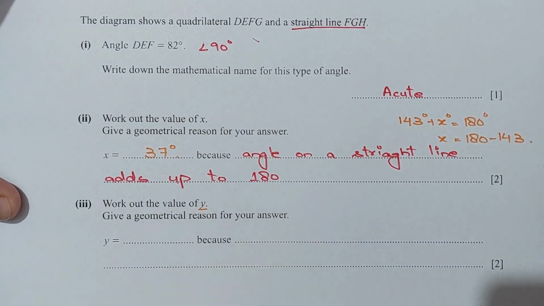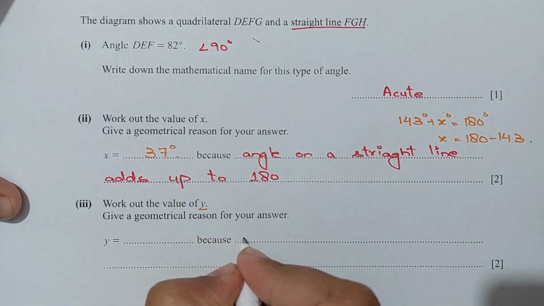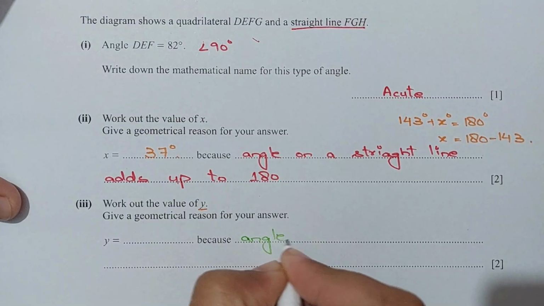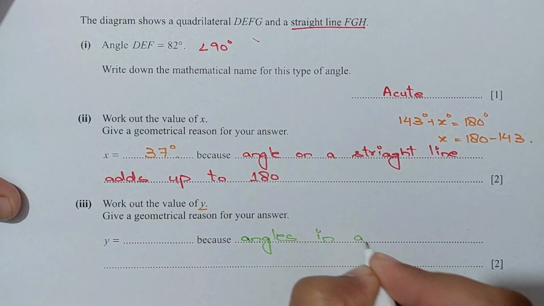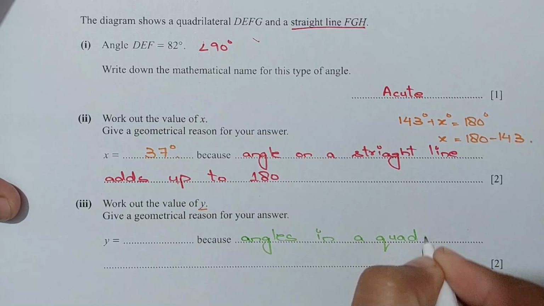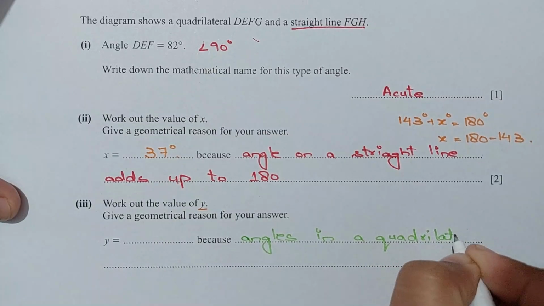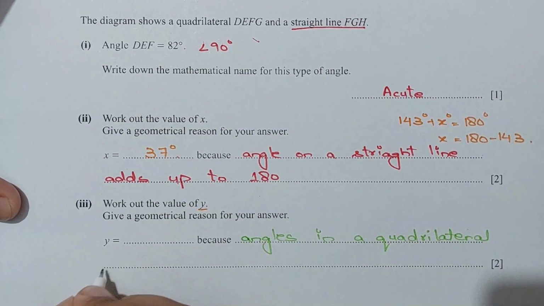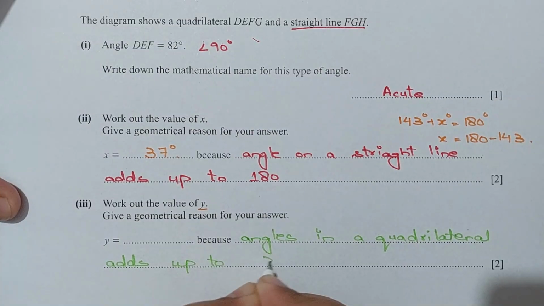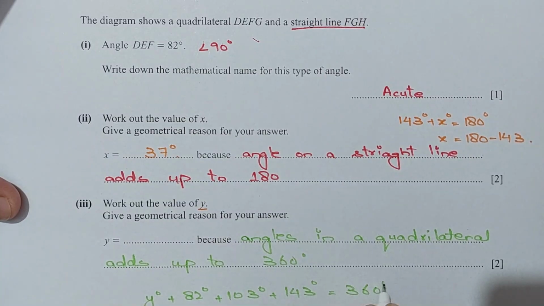Okay, the reason is angles in a quadrilateral add up to 360 degrees. Okay, let me add: angle D is y, angle E is 82, angle F is 103, angle G is 143. This sum is 360 degrees.